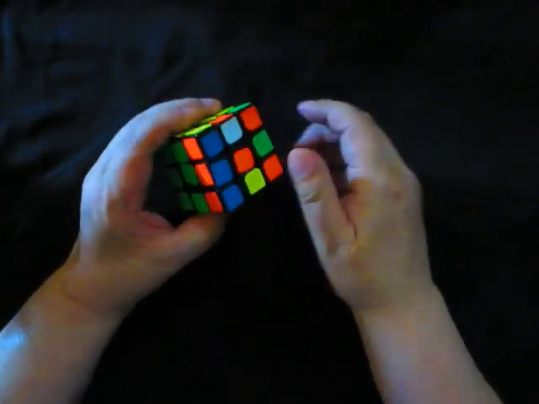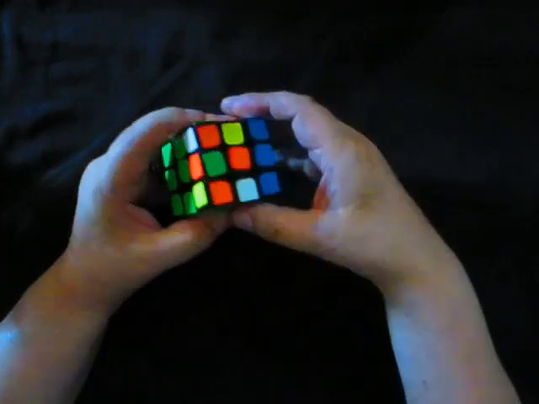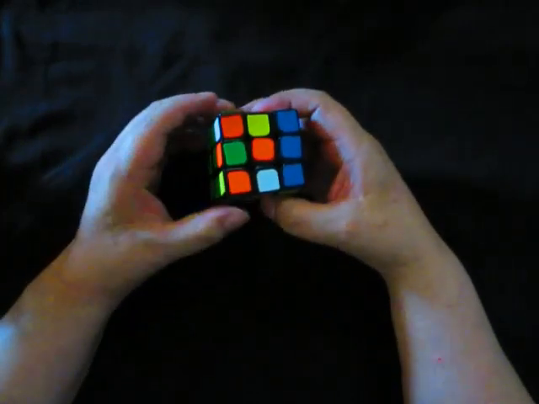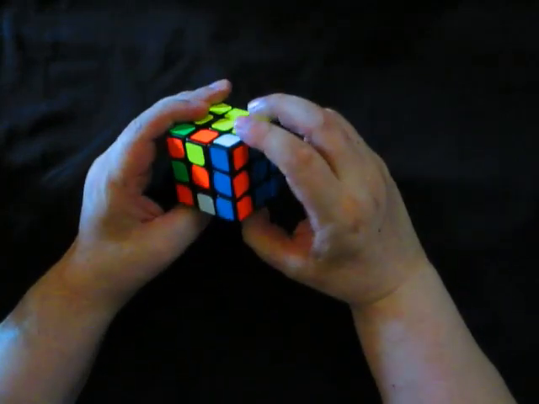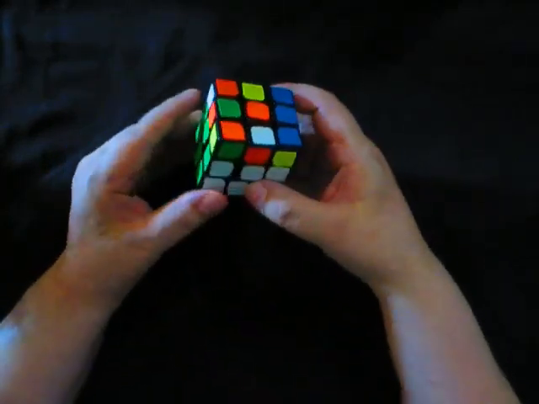Point B. And for this, all we have to do is just do a U2 to get the edge pieces in their correct spots.